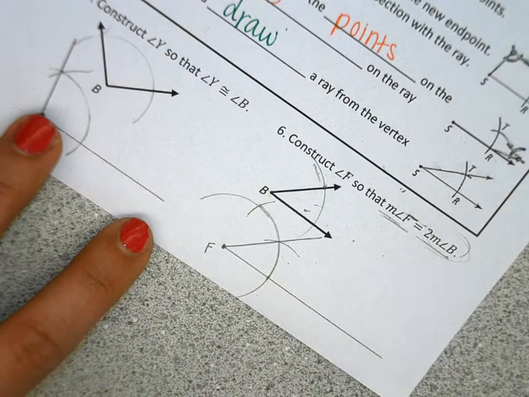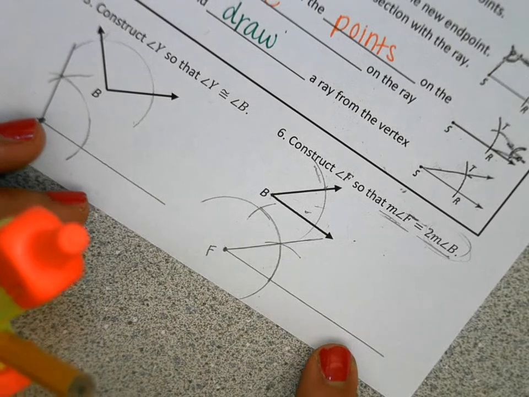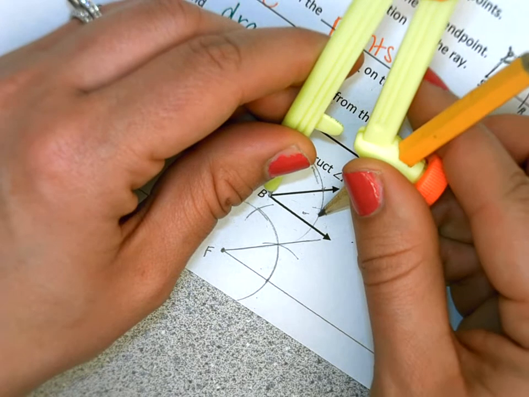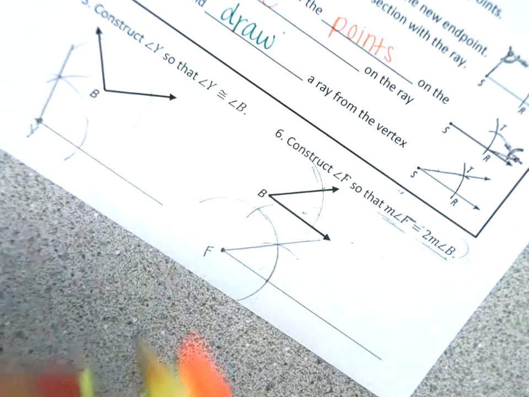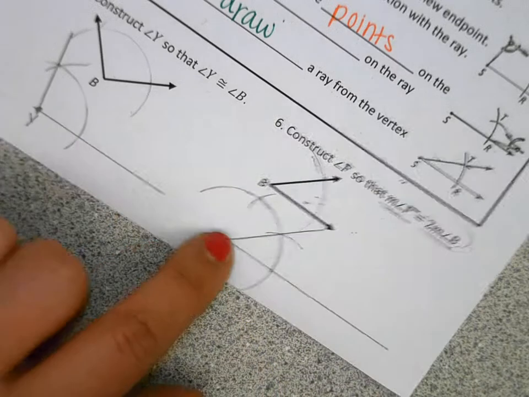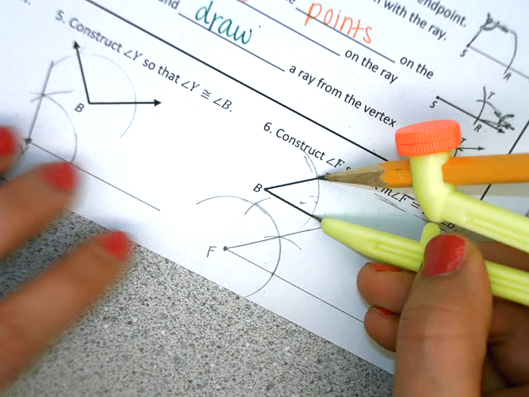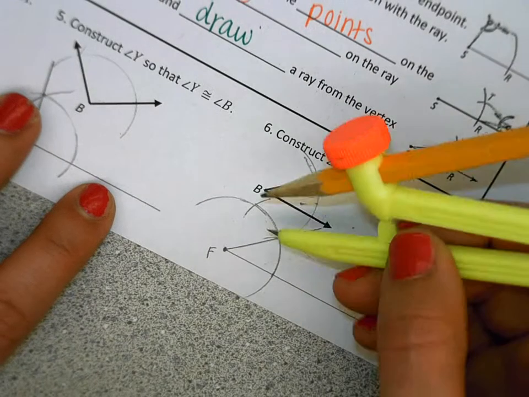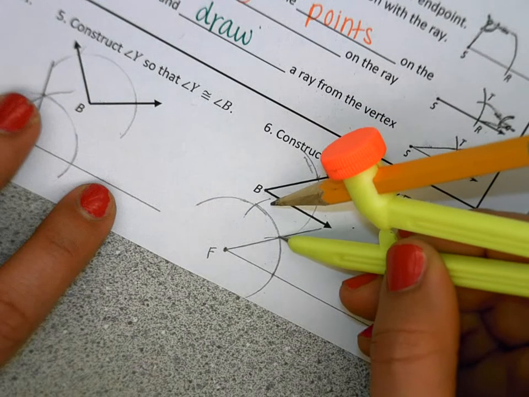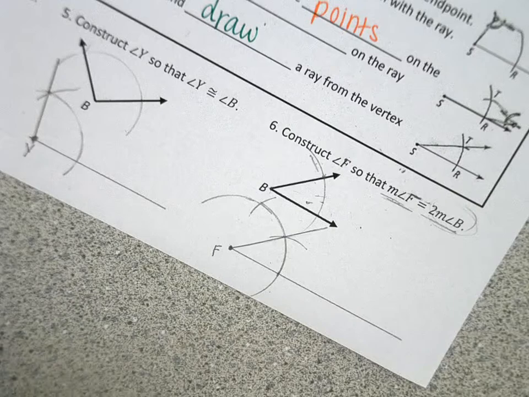So what I did is we copied angle B to start, and then I did it again. I reopened my compass to the original arc length, and I just extended my arc, and then I opened it up to the opening. And instead of using my first intersection, I'm going to use the second intersection and draw another arc intersecting. So connect those.